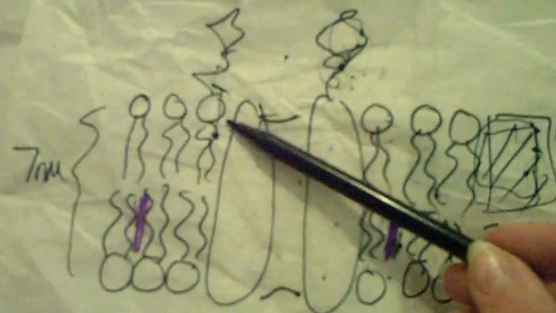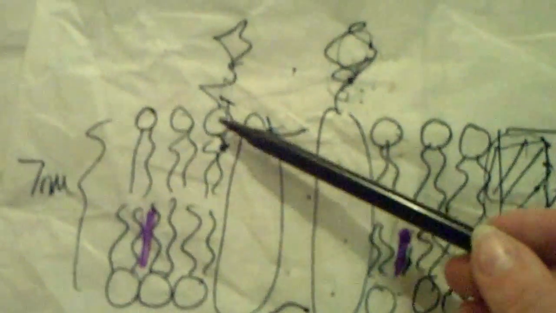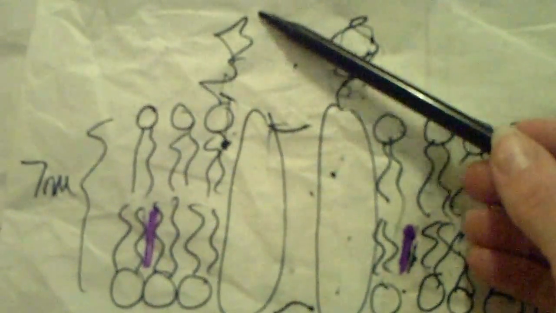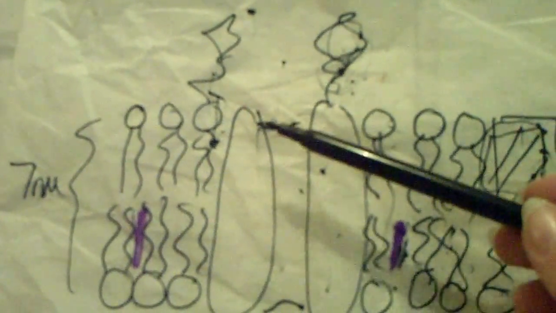Now if we move on to the glycolipids, they have similar roles to the glycoproteins in that they can act in cell signaling, so they can act as receptors, they can act as antigens, they can have roles in communication with other cells by binding to molecules and then triggering a response on the inside of the cell.